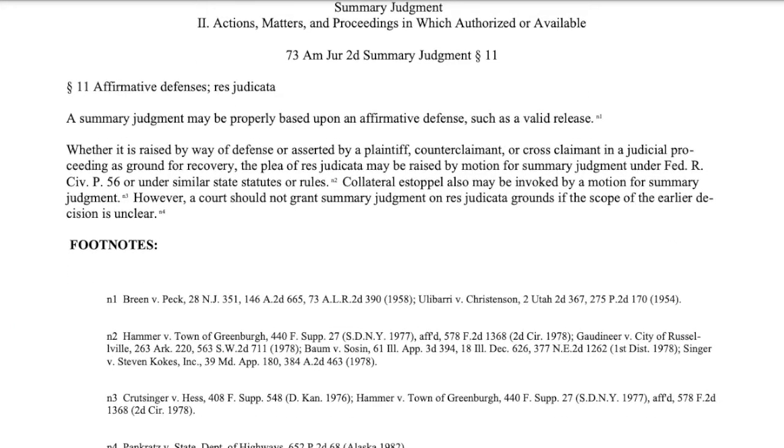On to affirmative defenses, res judicata. A summary judgment may be properly based upon an affirmative defense, such as a valid release. Whether it is gained by way of defense or asserted by a plaintiff, counterclaimant, or cross-claimant in a judicial proceeding as ground for recovery, the plea of res judicata may be raised by motion for summary judgment under Federal Rule 56 or similar state rules, statutes or rules.